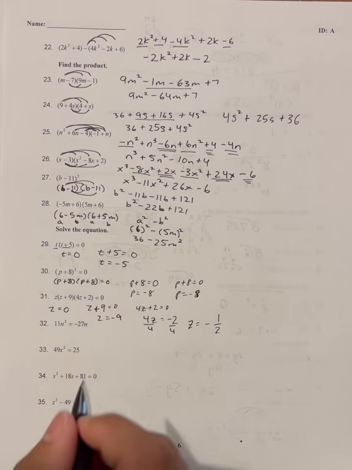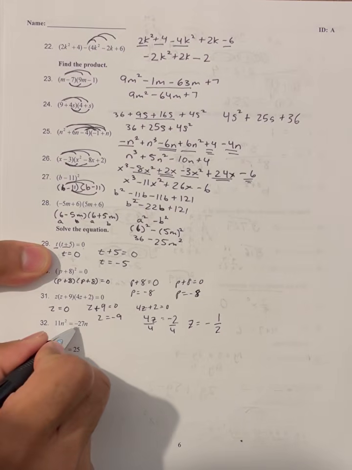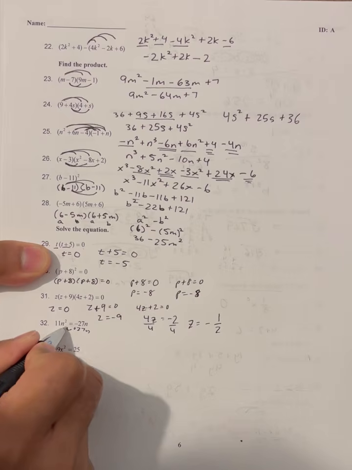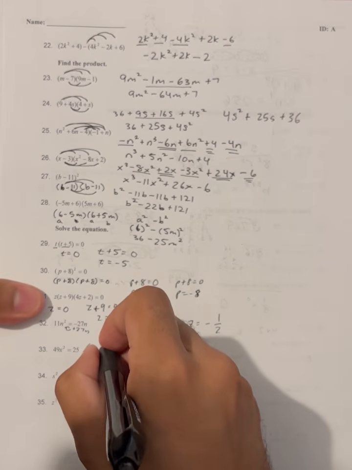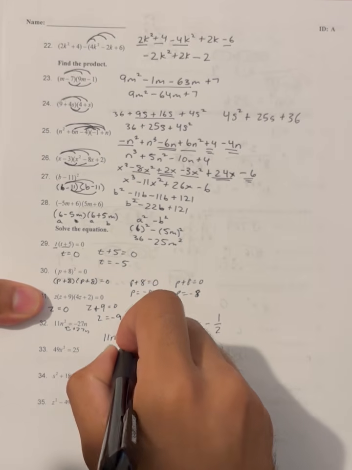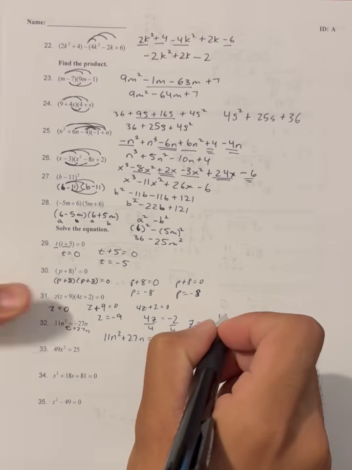Okay. So in the next question, we want to get everything on one side. So we would have to add the 27n onto this side, and we would get 11n squared plus 27n equals 0.